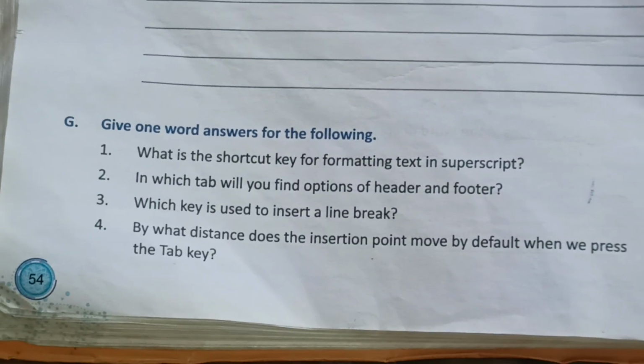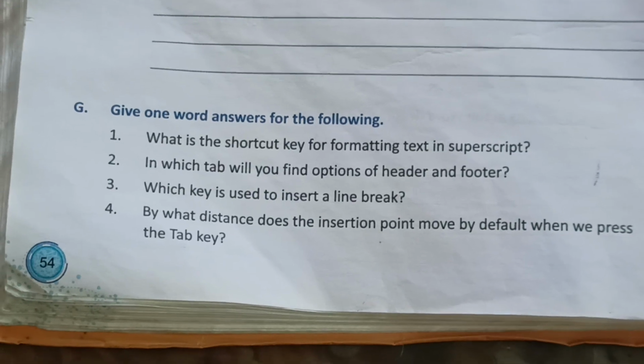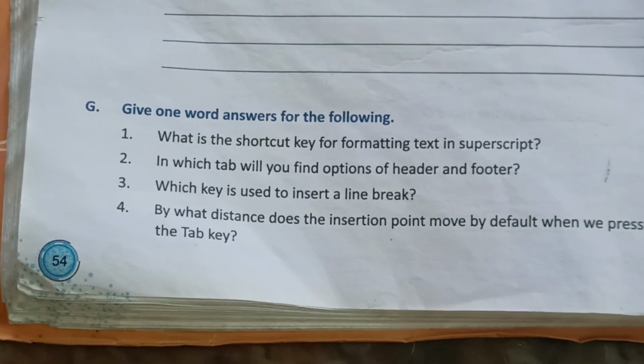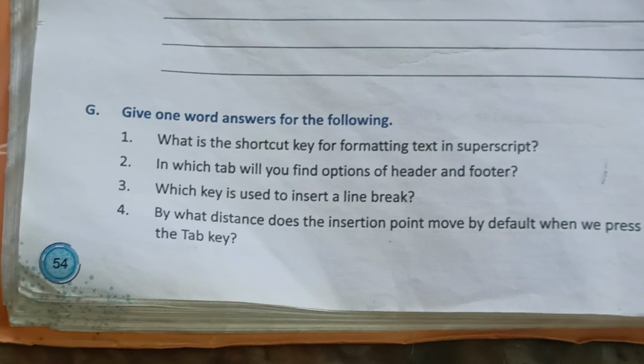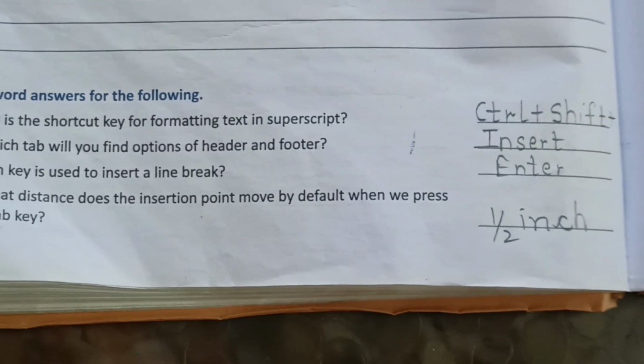Now this is the last section, G. Give one word answer for the following. Number 1. What is the shortcut key for formatting text in superscript? So the answer is Control plus Shift plus.